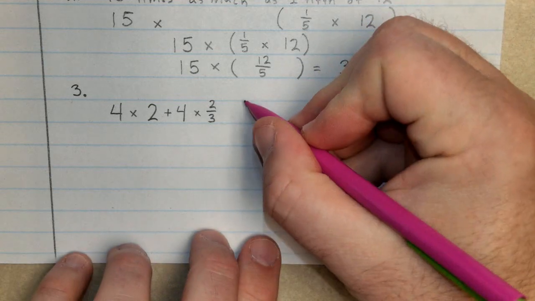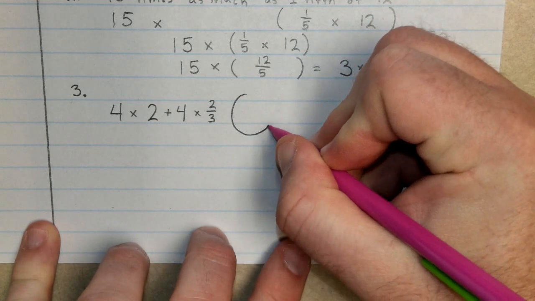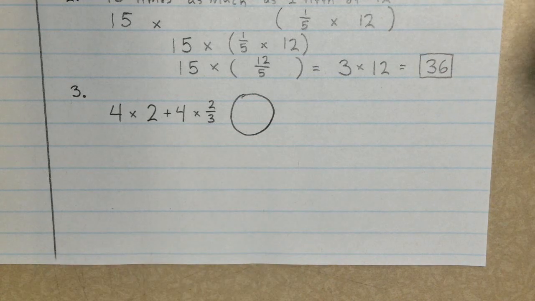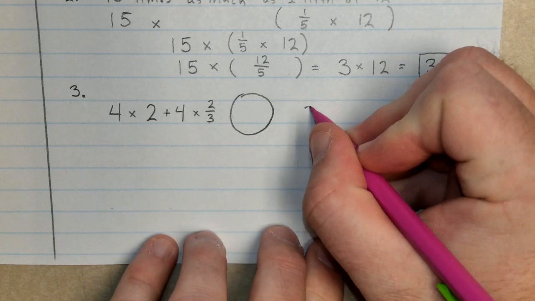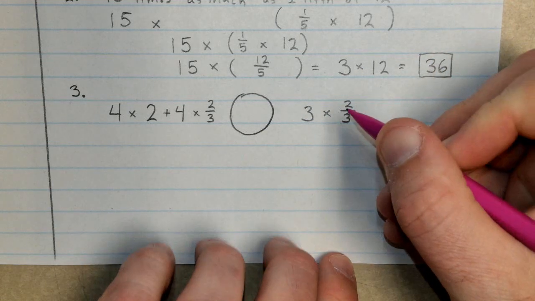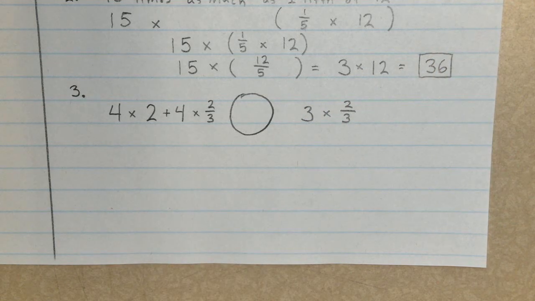Okay. We're going to compare that, greater than, less than, equal to, to 3 times 2/3. Now, the key here is to not actually go through and calculate. I can use math. I can use the order of operations, which we've talked about in a previous lesson. I can find out the exact value on both sides. I don't want to do that.